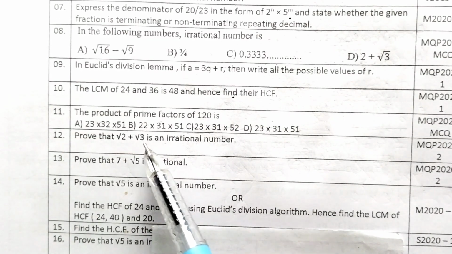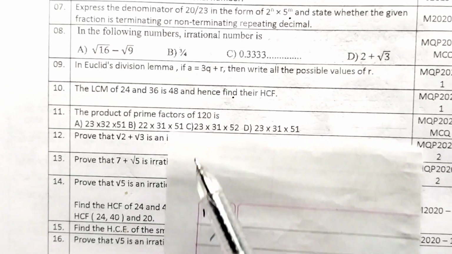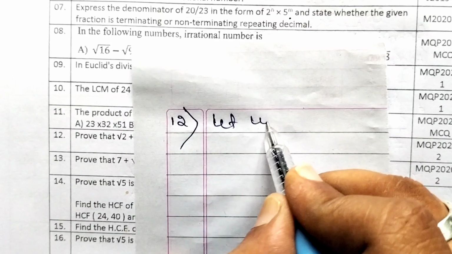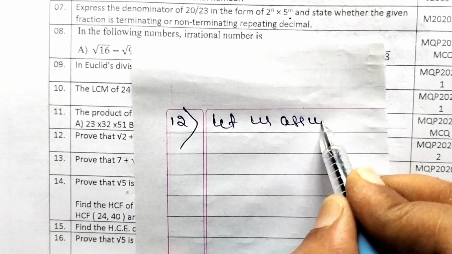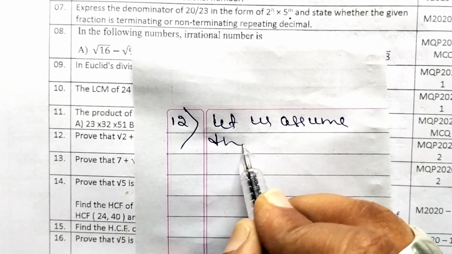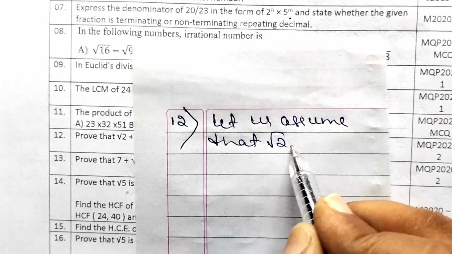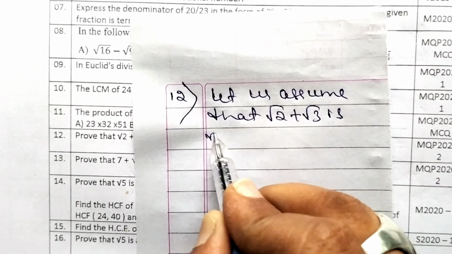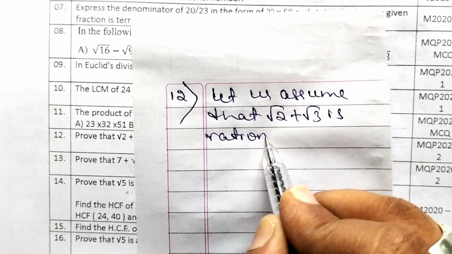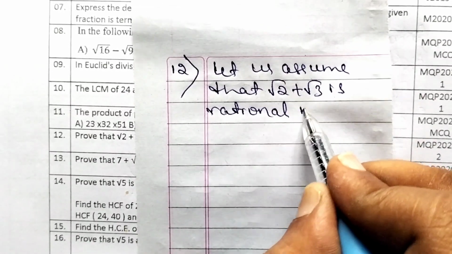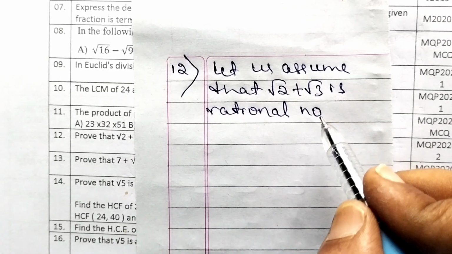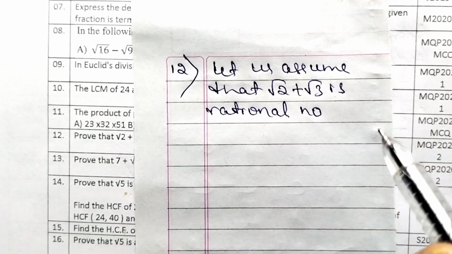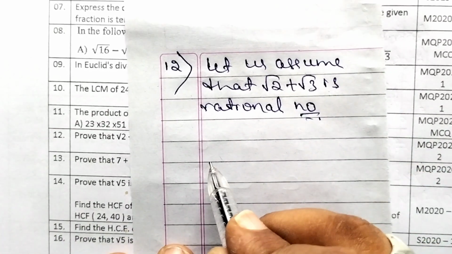Prove that root 2 plus root 3 is an irrational number. So let us put the first sentence. Let us assume that root 2 plus root 3 is a rational number. This is the first sentence.